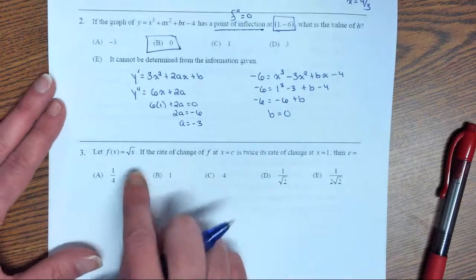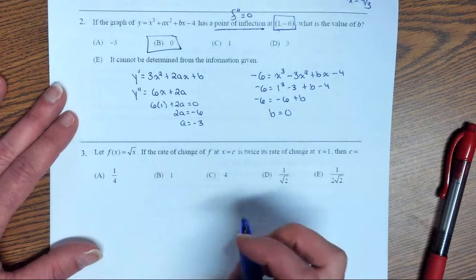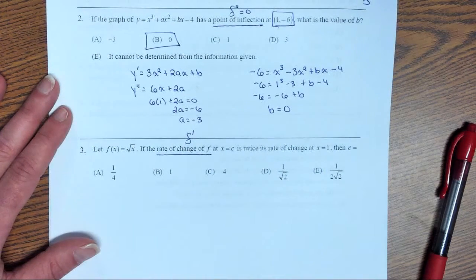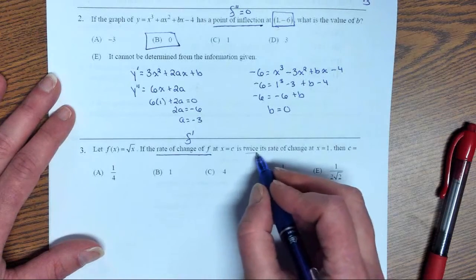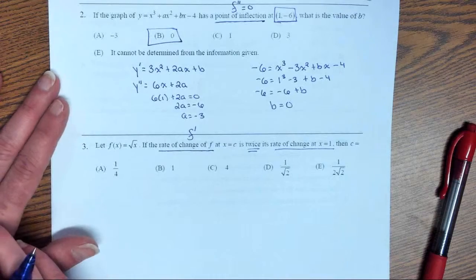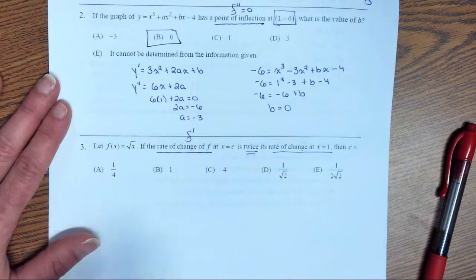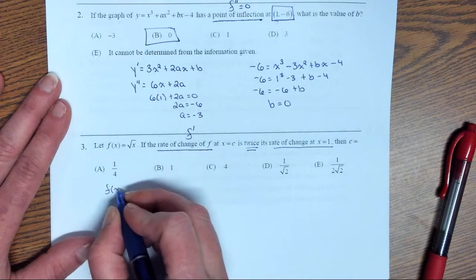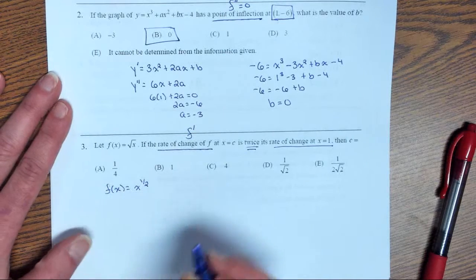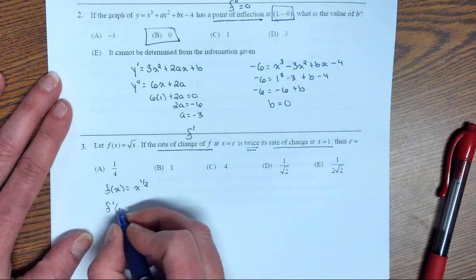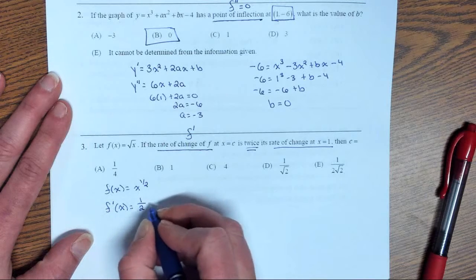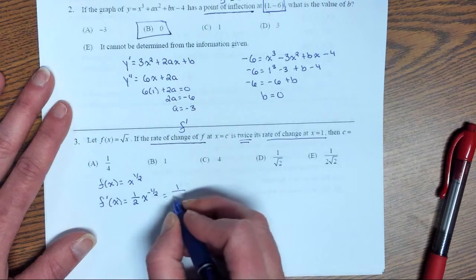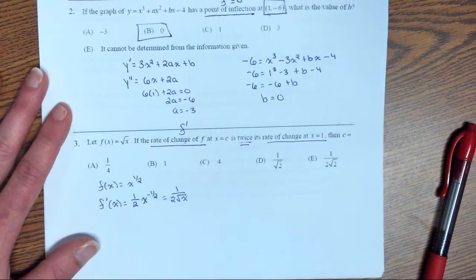Three. Let f of x equal the square root of x. If the rate of change of f, the derivative, at x equals c is twice the rate of change at 1. Alright, so first, rate of change, we're talking about the derivative. So that's really f of x equals x to the 1/2. When I take the derivative, I get 1/2 x to the negative 1/2, or 1 over 2 square root of x. That's easy to work with here.